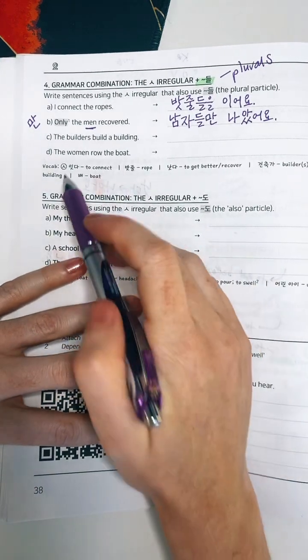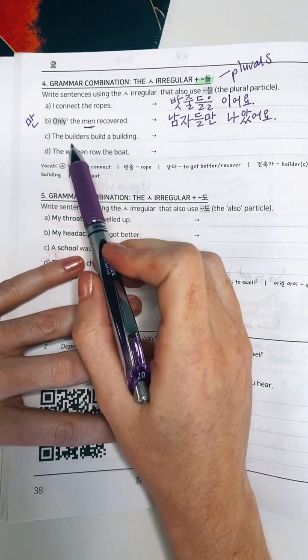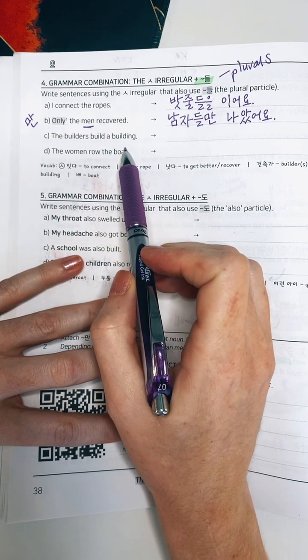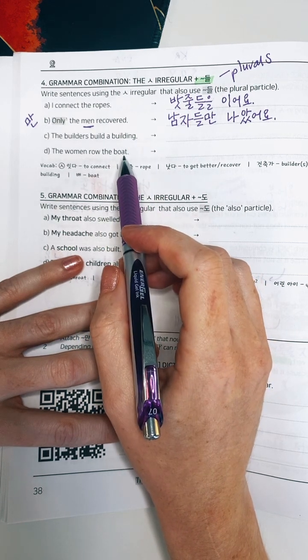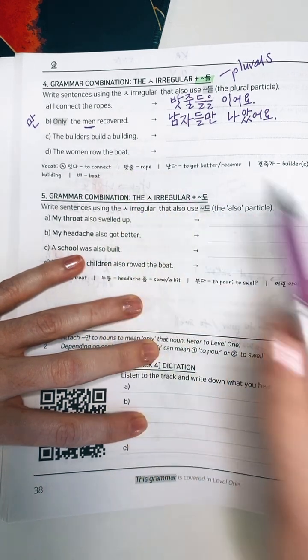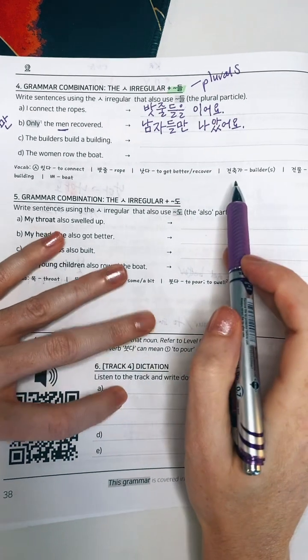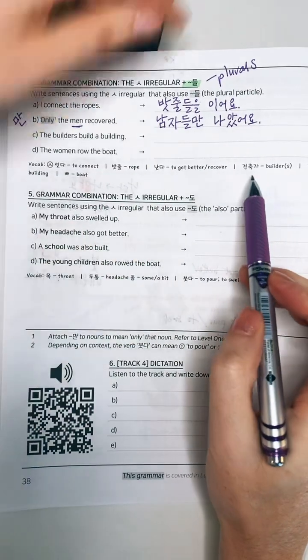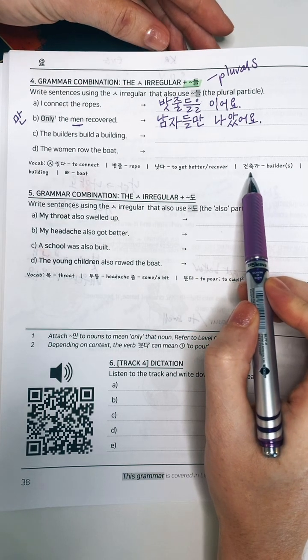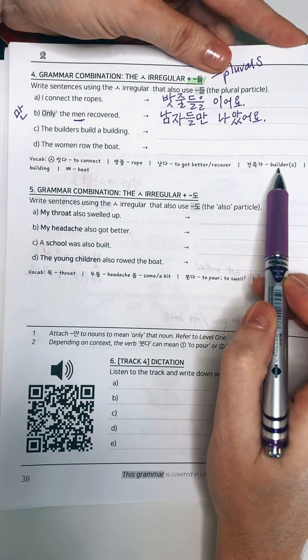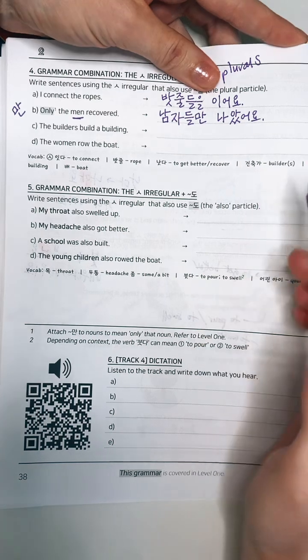All right. C. The builders build a building, which is kind of a crazy sentence in English. But how would we say this in Korean? The builders build a building. Well, we have a couple of vocab words provided to us. We have this 건축가. 건축가 is a builder.